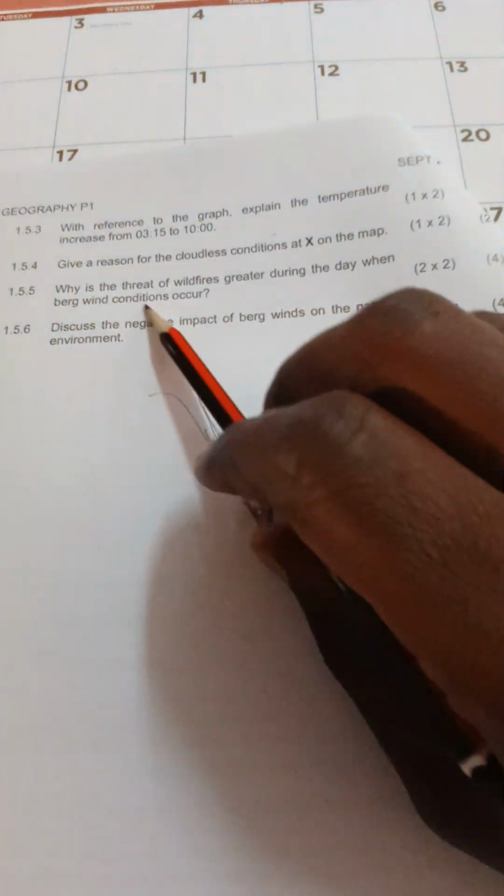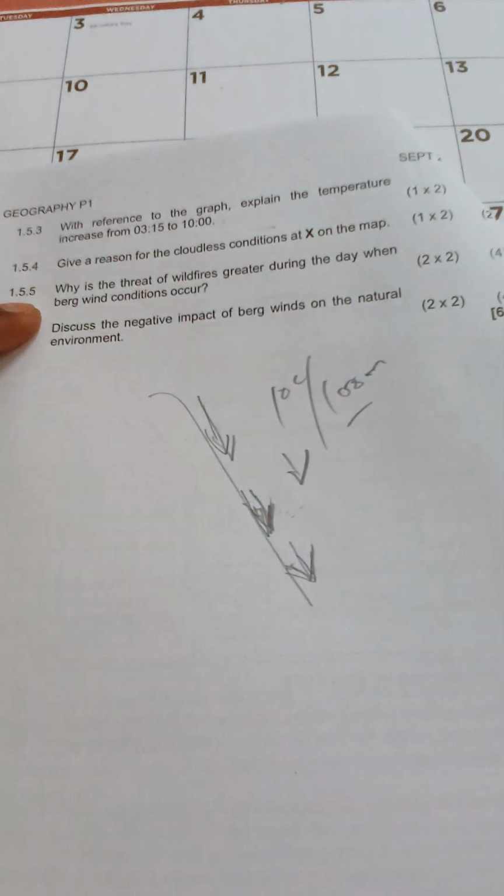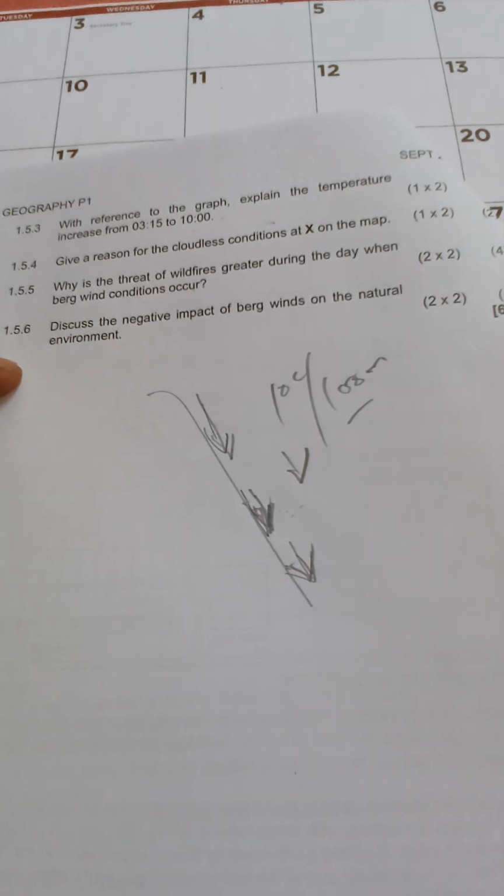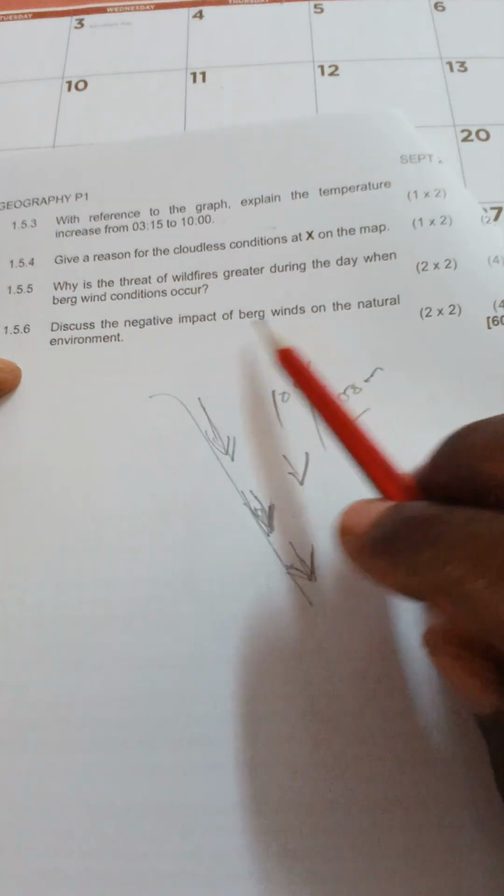Then 1.5.5, why is the threat of wildfires greater during the day in Berg wind conditions? Higher air temperatures during the day cause a greater amount of evaporation and dry out vegetation. Low relative humidity and more human activities also increase the possibility of wildfires. That's why it is high. 1.5.6, discuss the negative impact of Berg winds on the natural environment.